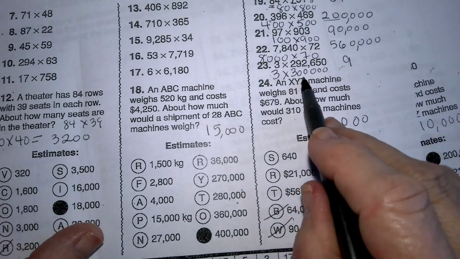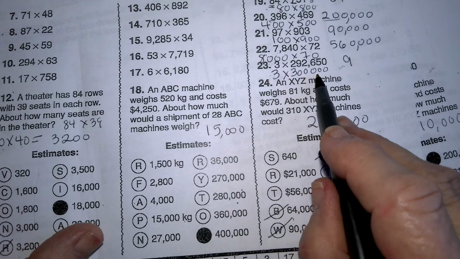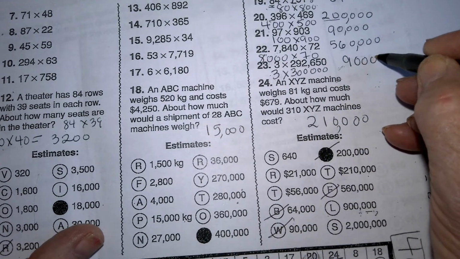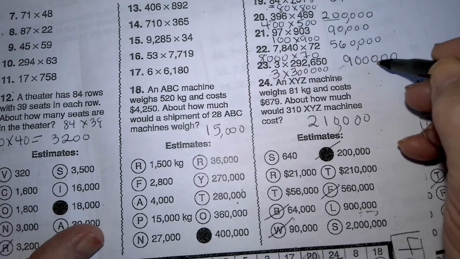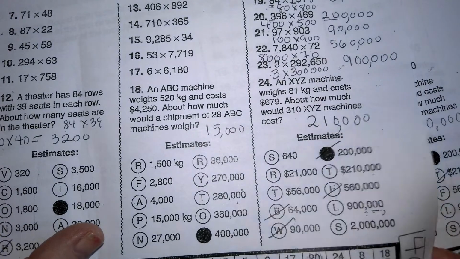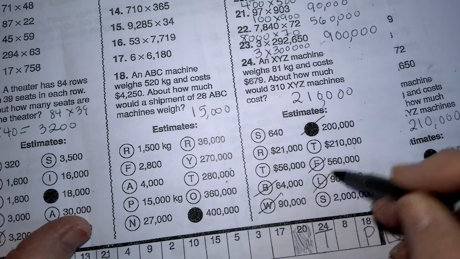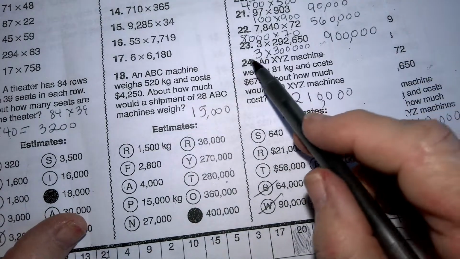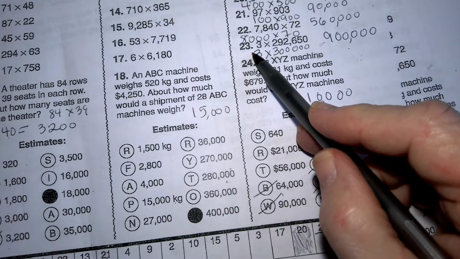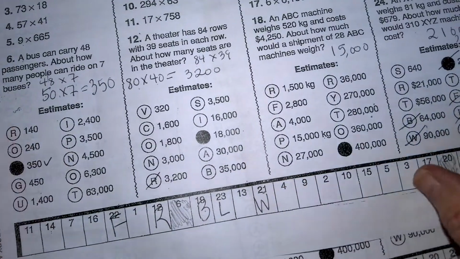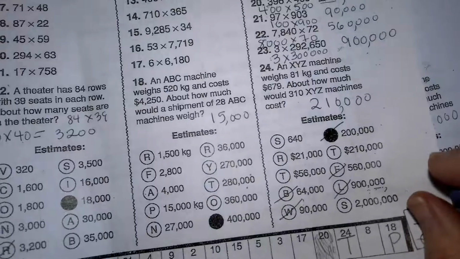And then how many zeros? 5. 1, 2, 3, 4, 5. L has to be. And you're right, it is this right here. So the 23 is going to get the letter L. Okay.